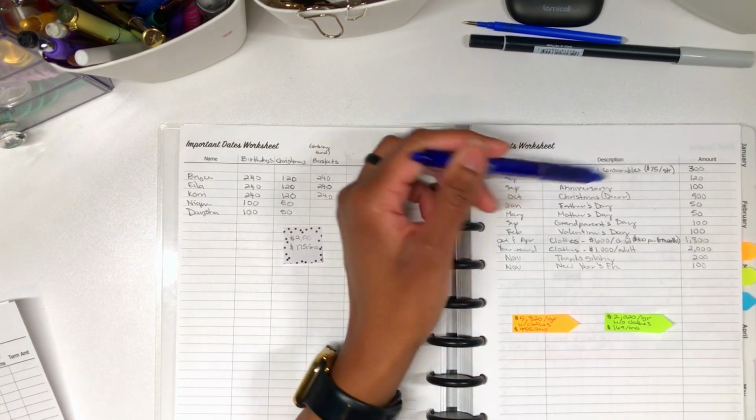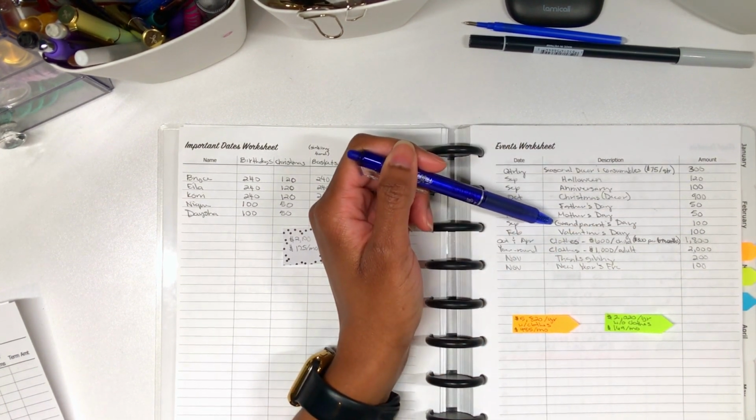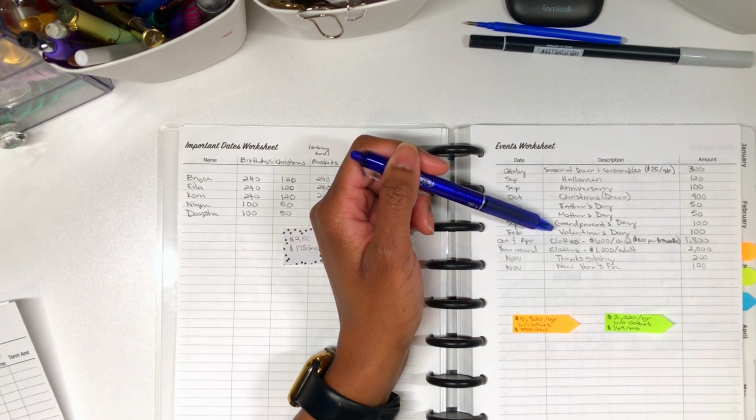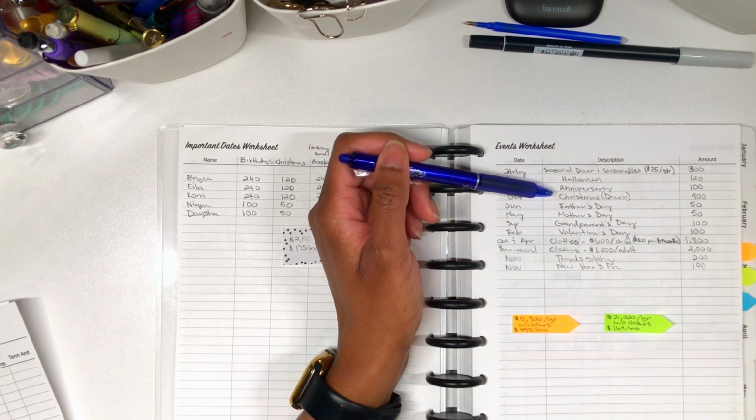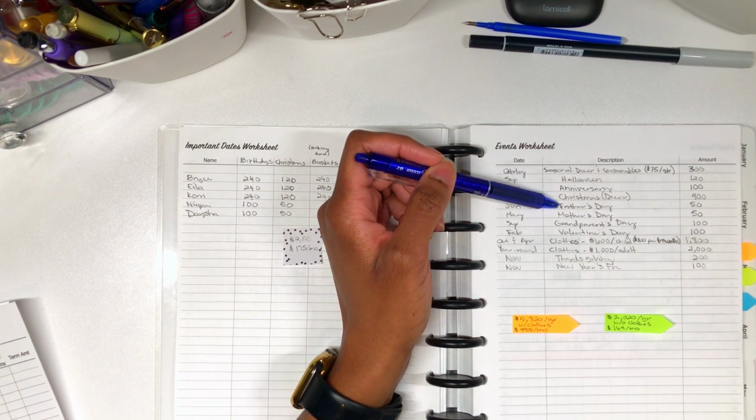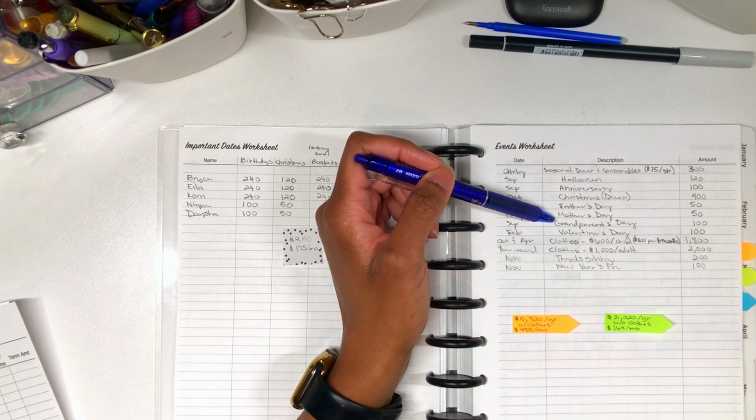But I'm budgeting $900 for Christmas decor next year, so the bulk of that again is going to go to the tree and just basically replacing anything if we need to, but we shouldn't have to. But I know I like to spend money when it comes to Christmas decor, so I'm giving myself a little bit of room. So Father's Day, want to set aside $50. Mother's Day, want to set aside $50.